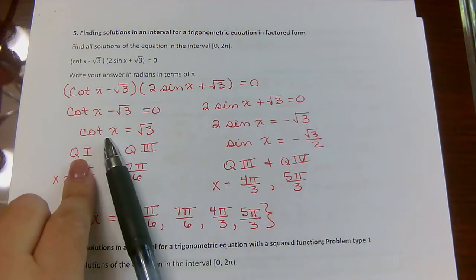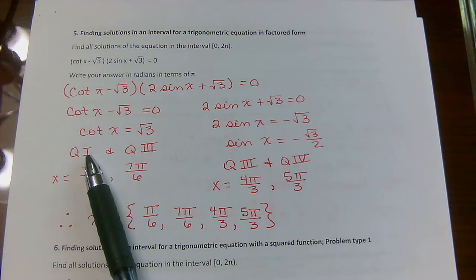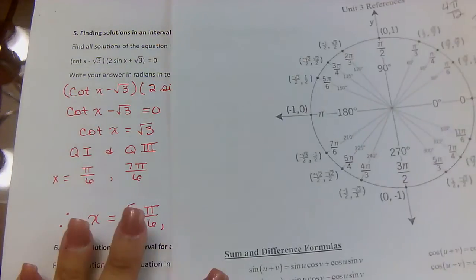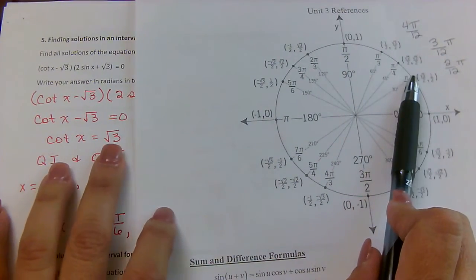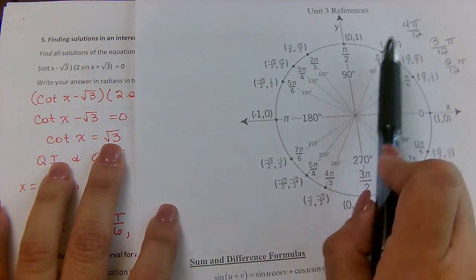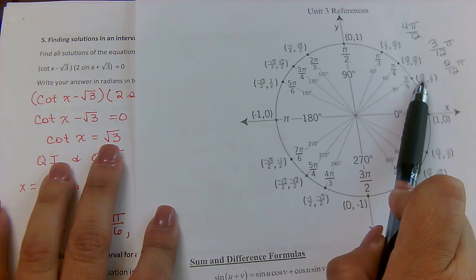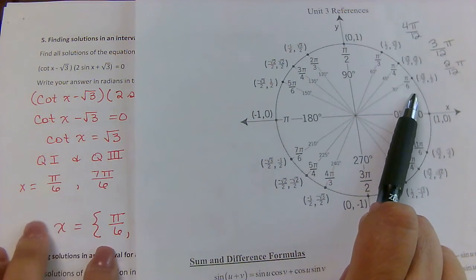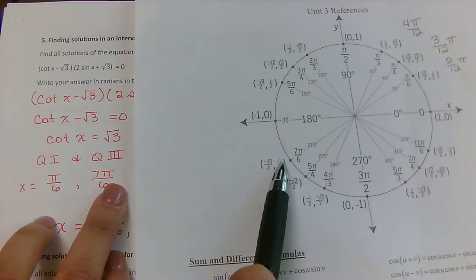Okay. And then cotangent. Remember, cotangent is going to be positive in quadrants 1 and 3. So I'm just going to go ahead and use my unit circle. Square root of 3. Remember, cotangent is going to be x over y. So when I'm going over here, I'm going to look at this one. X is the square root of 3, y is 1, and that's what I have here. So my first solution is going to be pi over 6, and the next solution would be 7 pi over 6.